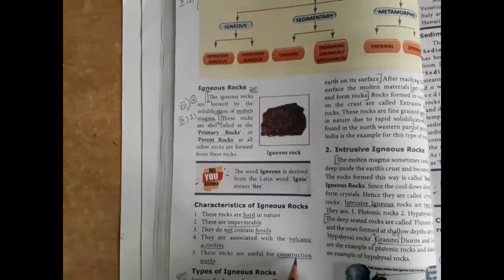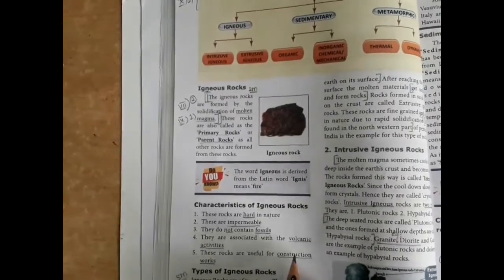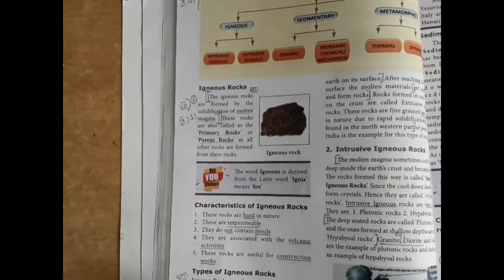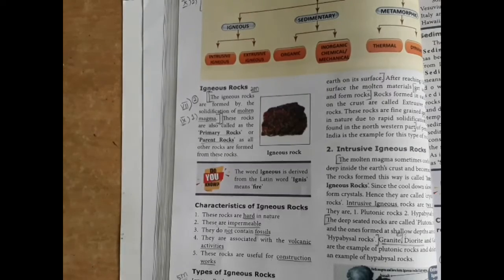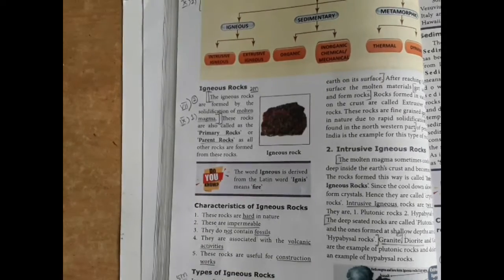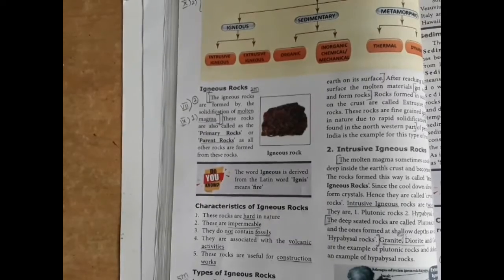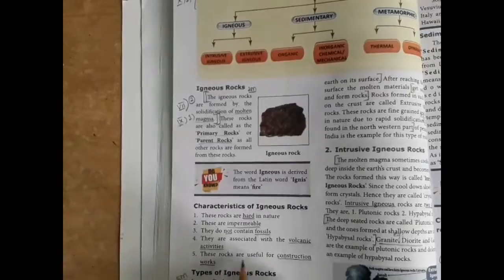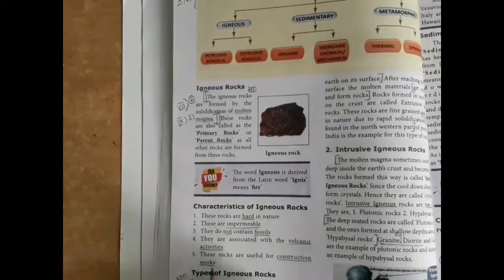We all know what construction is. Construction means we see a building being made in our nearby house or town. We see that construction work is going on. Somebody says the construction work is going on in the school, or for the temple. We hear these words, right? These rocks are useful for construction works.